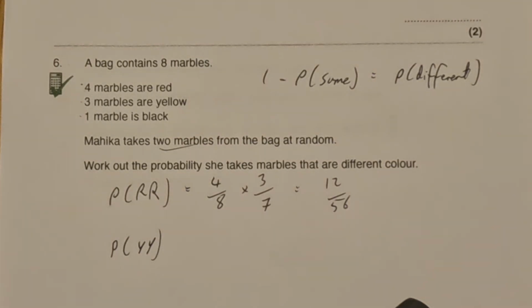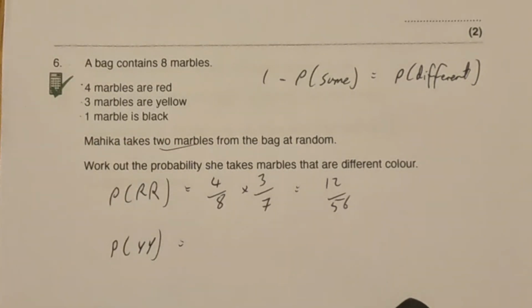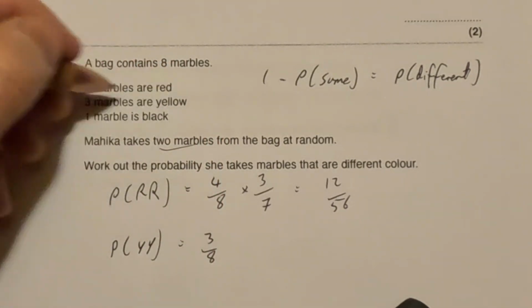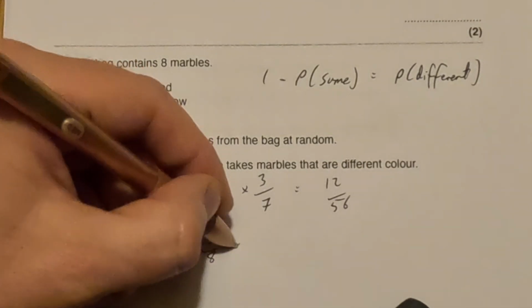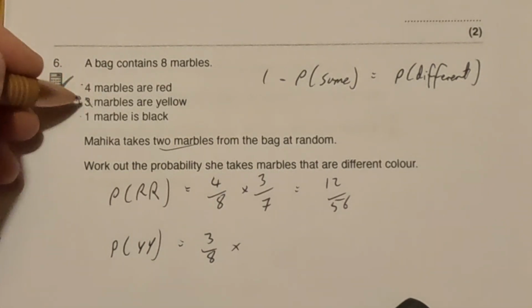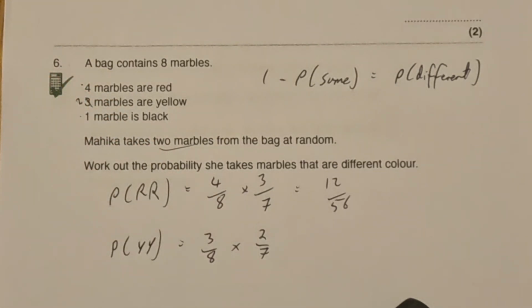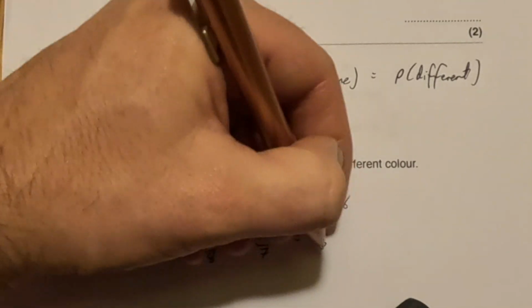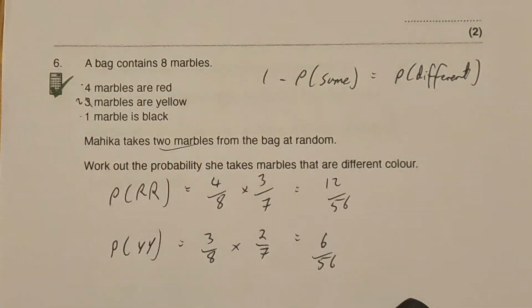Okay, now let's find the probability of a yellow and then a yellow. So there's 8 marbles. Let's put them all back in. There's 8 marbles. 3 of them are yellow, so the probability that the first one being picked at random is yellow will be 3/8. Then, if one of those yellow marbles is taken out of the bag, there'll then be 2 left, and there'll be 7 altogether. So the probability that the next one will be yellow will be 2 out of 7, so 2/7. So if we do 3/8 times 2/7, that'll tell us the probability of a yellow and then another yellow. 3 times 2 is equal to 6, and 8 times 7 is equal to 56. So the probability of getting a yellow and then another yellow will be 6/56.